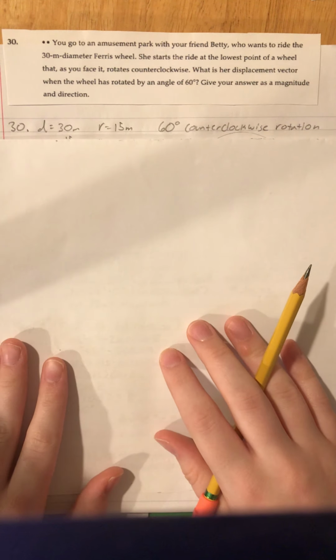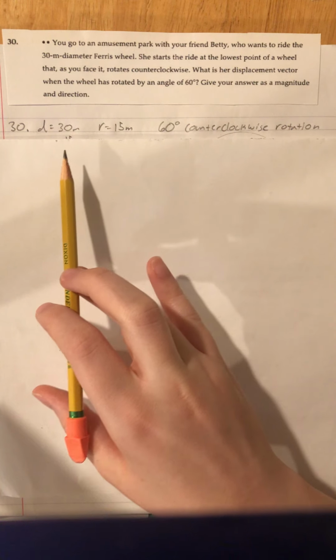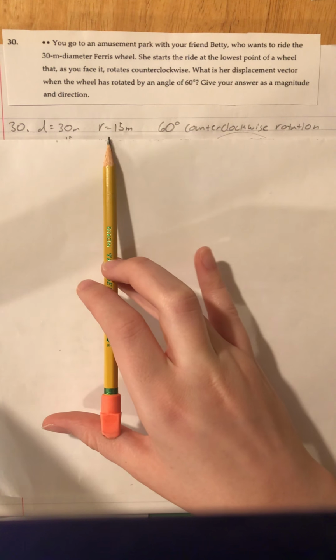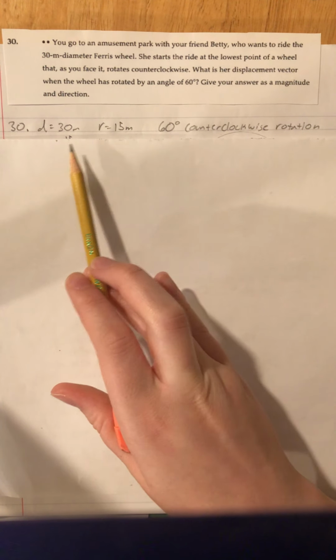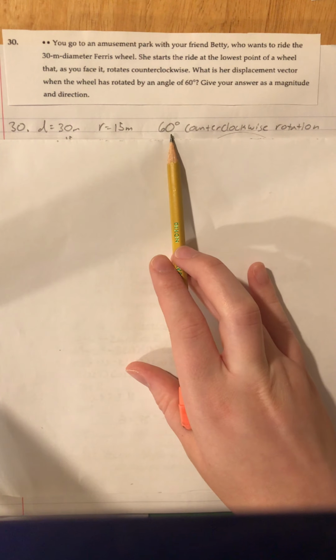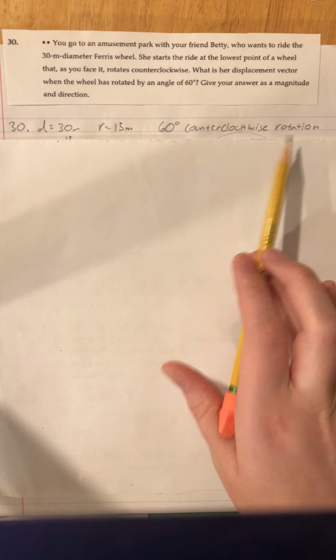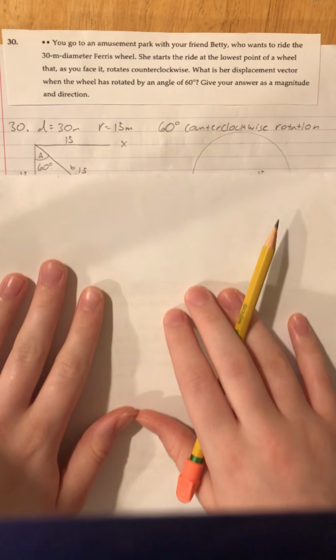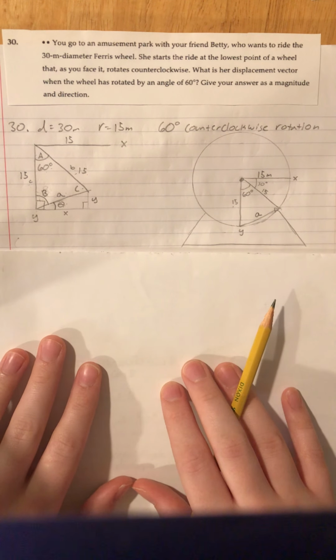So let's start off with what we know. What we know is the diameter of this Ferris wheel is 30 meters, and so we know that the radius is 15 meters, just half of 30. And we know that we have a 60-degree counterclockwise rotation. So what this looks like on the Ferris wheel is this.